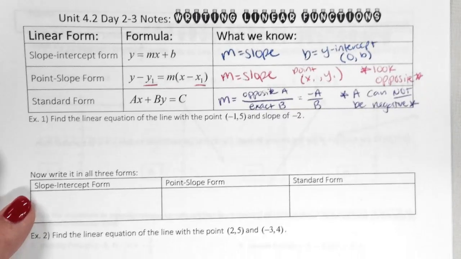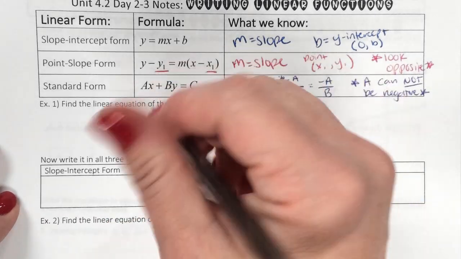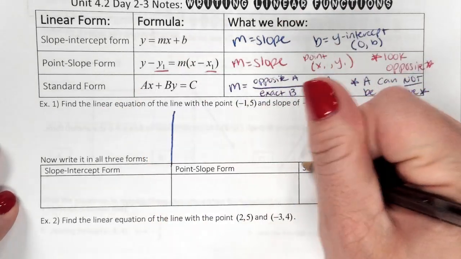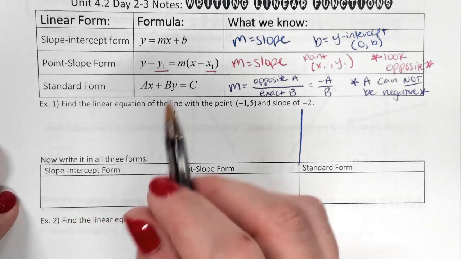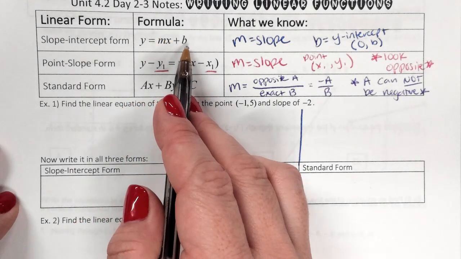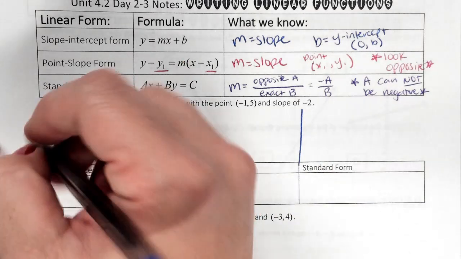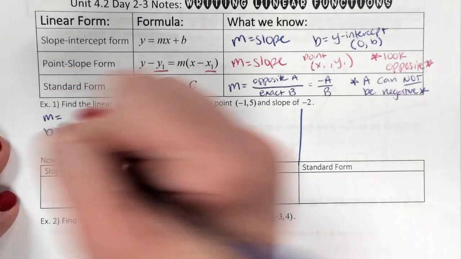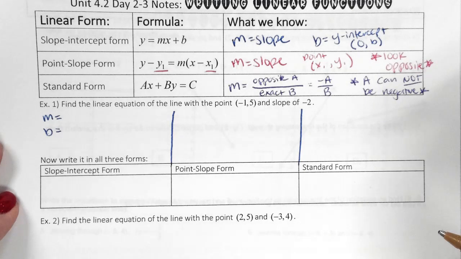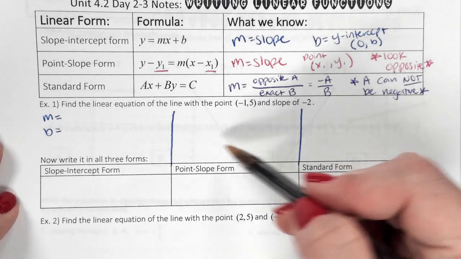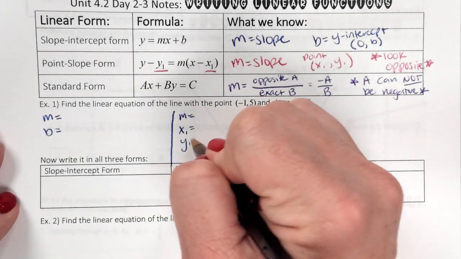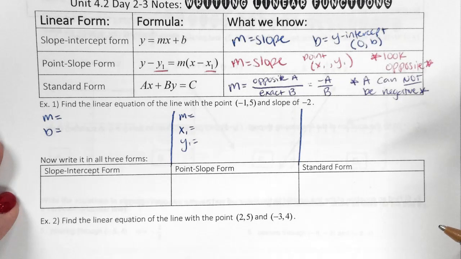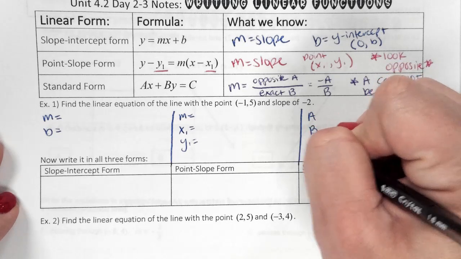Okay, so knowing that, let's look. On number 1, again, it's asking for all three forms, but I'm gonna kind of separate them into different problems. So with slope-intercept form, which is y equals mx plus b, to write it in that form, I need to know m and I need to know b. I need to know my slope and I need to know my y-intercept. Now to write it in point slope form, I need my slope and I need to know an x1 and a y1 for a point. And then standard form is my weird one where I just need a, b, and c.